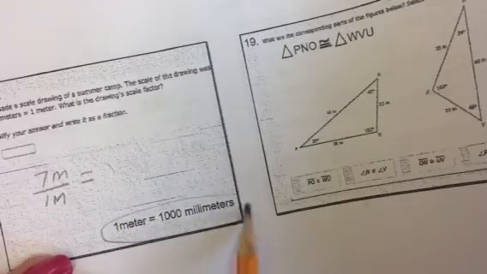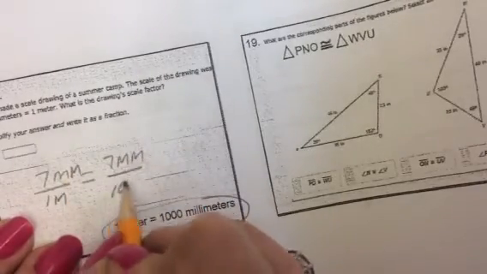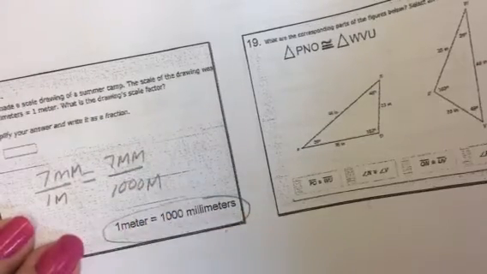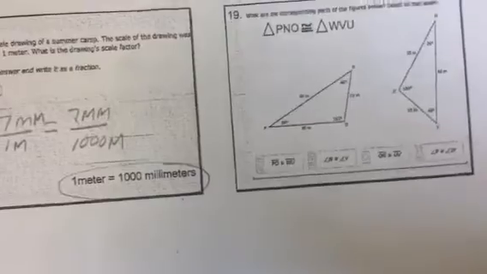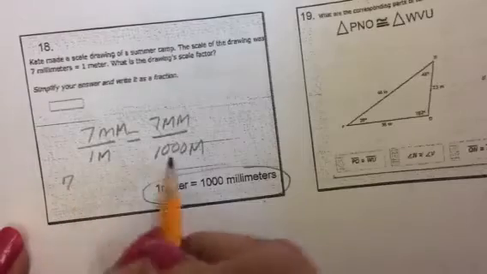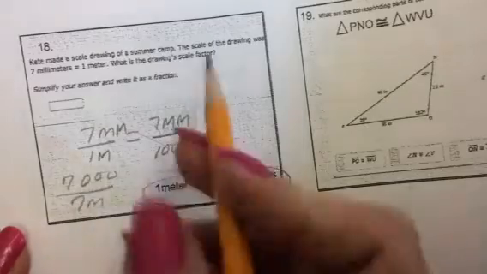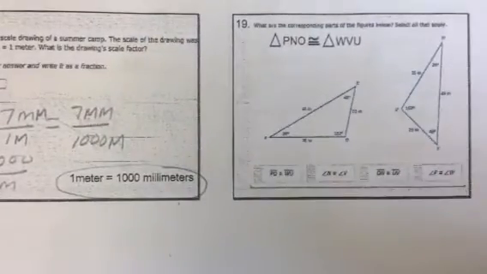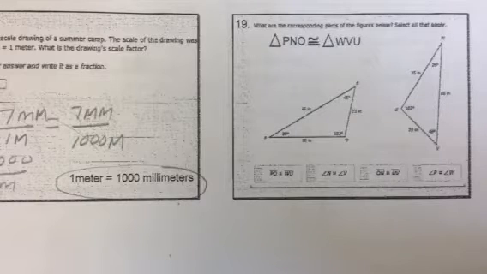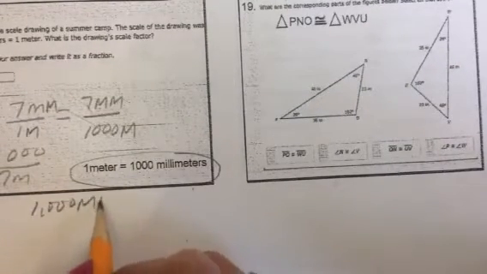They give us this: 1 meter equals 1,000 millimeters. So you're going to have 7 millimeters is equal to 1,000 millimeters. This question is going to be a bonus on your test, so we would like you to try it. Cross multiply: 7,000 divided by 7 times 1 is m. And you're going to get 1,000 millimeters per meter.